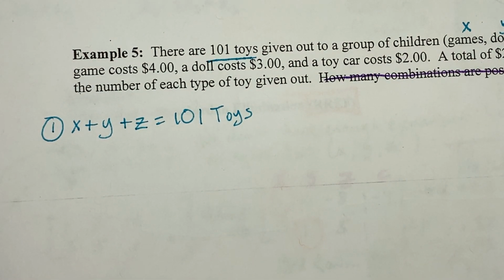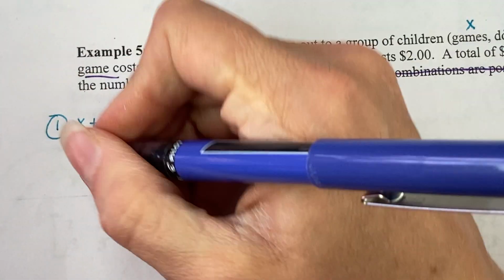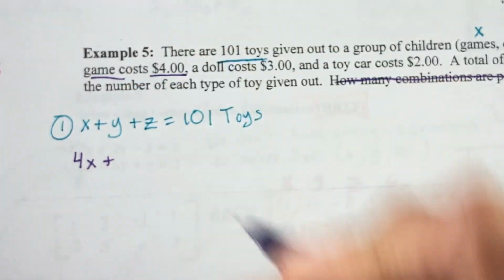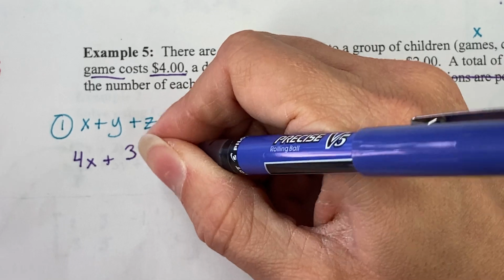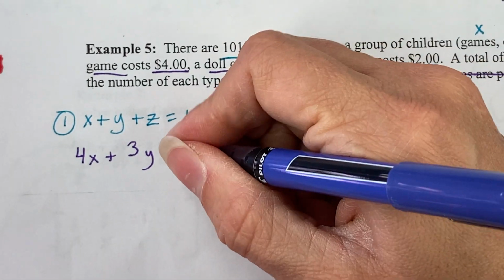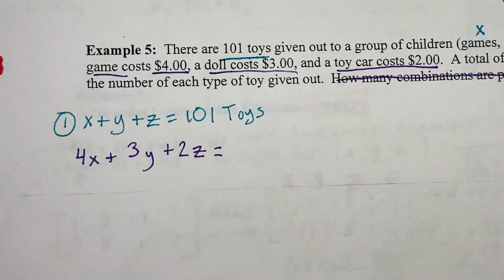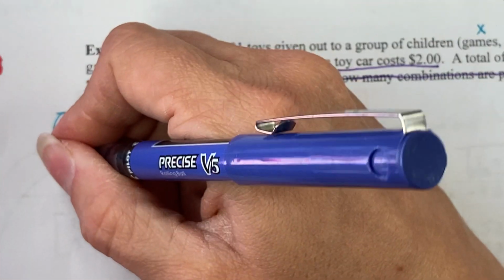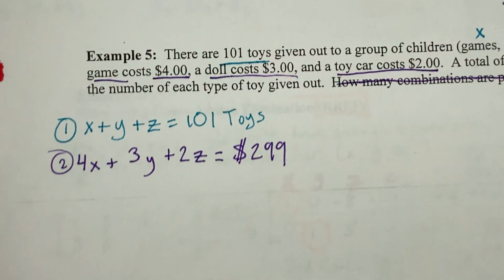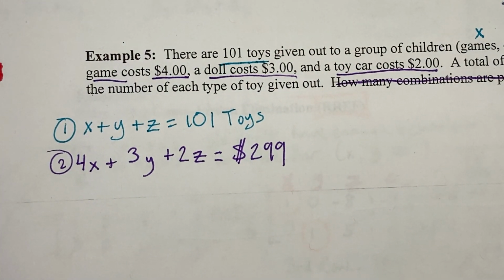Then we've got expressions for money of how much each of those items costs. So $4 per game for X, $3 per every doll, 3Y, and toy car, $2. So 2Z. And this is equal to the amount of money spent, $299. And that's it. We've used all the information in the problem, so those are the only equations that we can write.